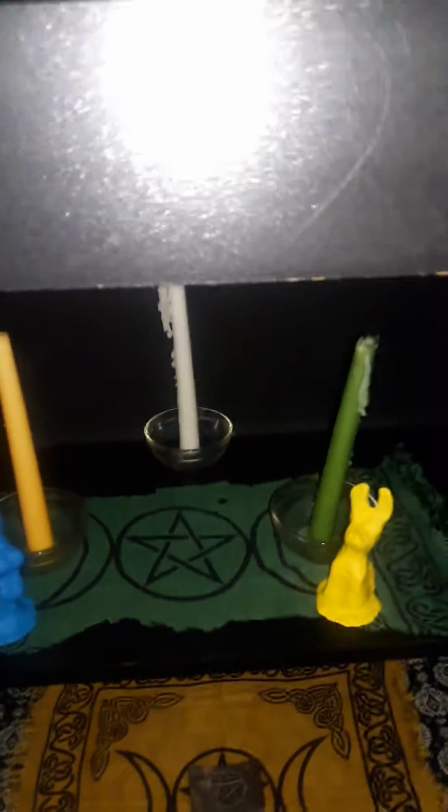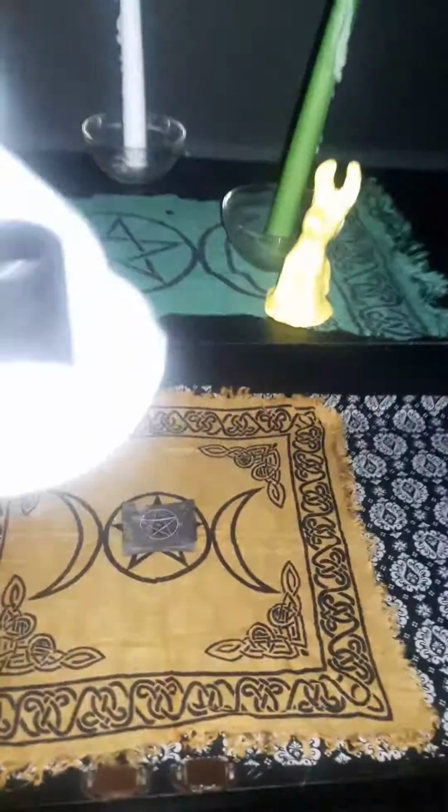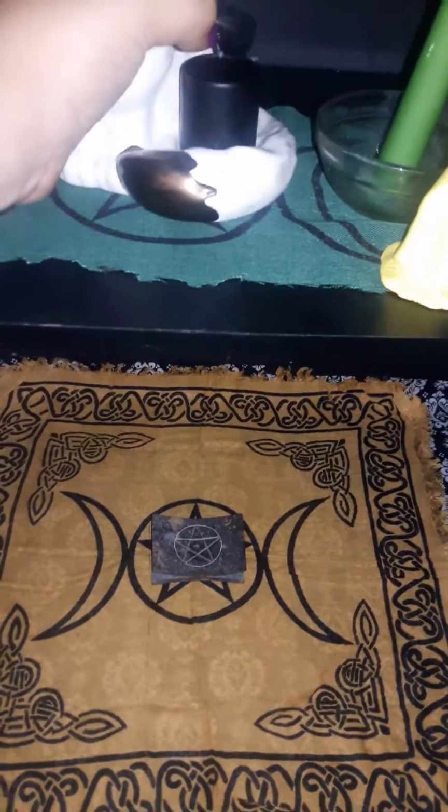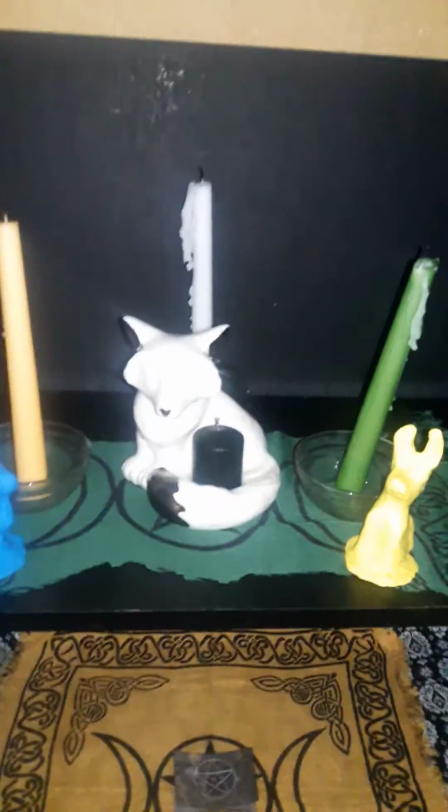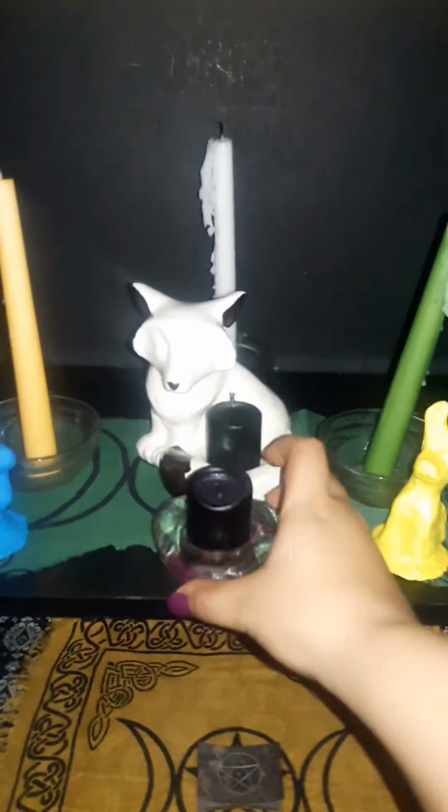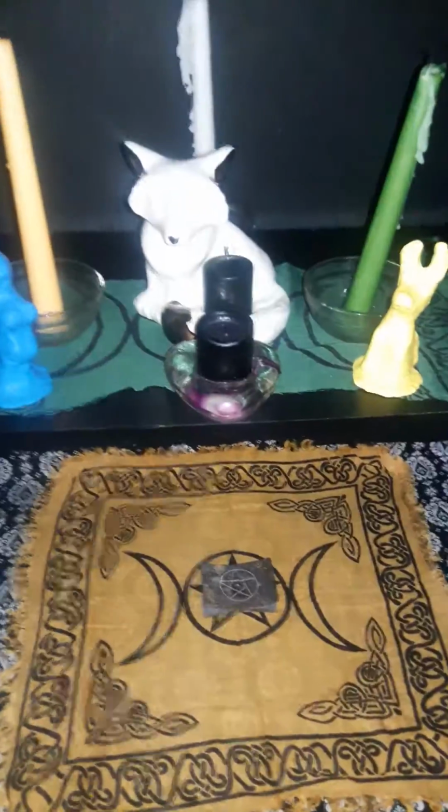So I'm going to put my main spirit animal right here in the center. And he has a little black candle right there. And then I use another black candle. This is the one I use. I haven't lit that one yet. To contact the spirit realms pretty much. And so that's the top layer.